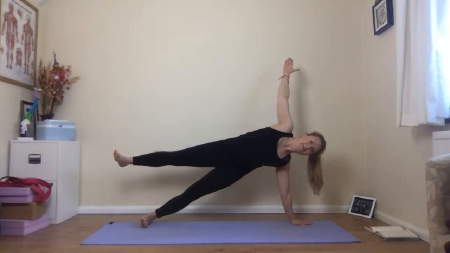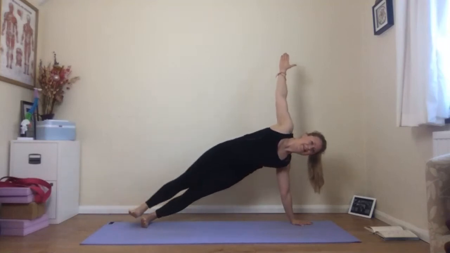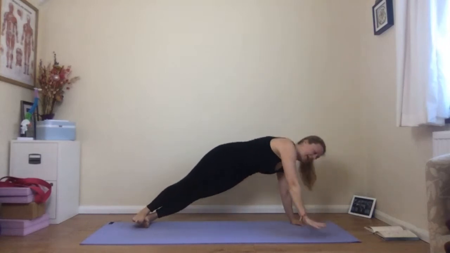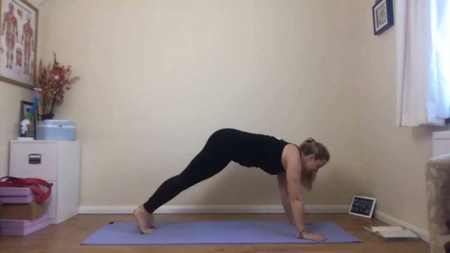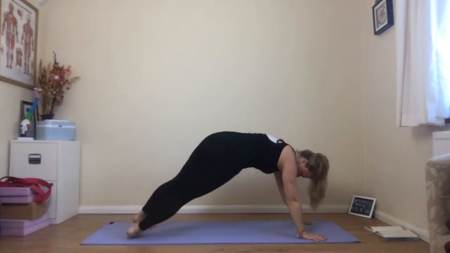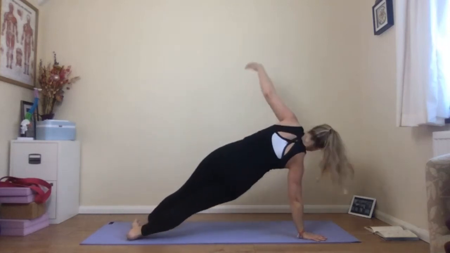Good job. Gently come down, roll back down into a plank. And let's take the other side. Roll the other way. Lift the left arm up.